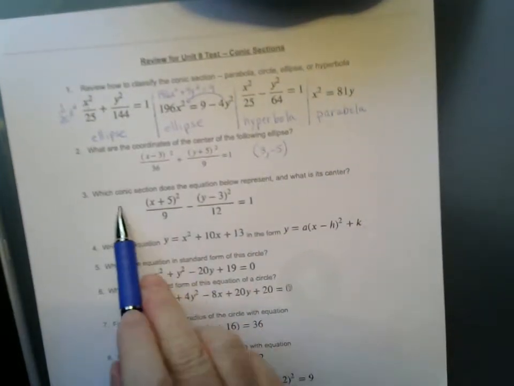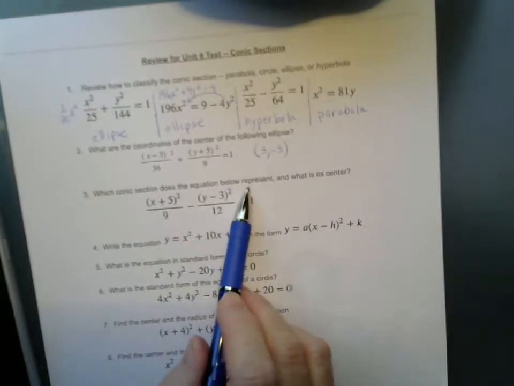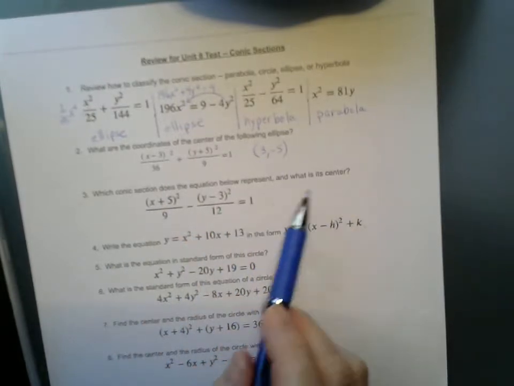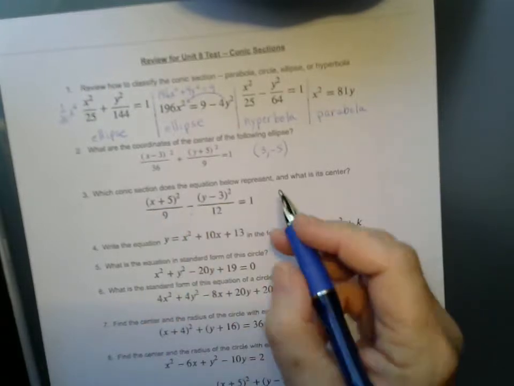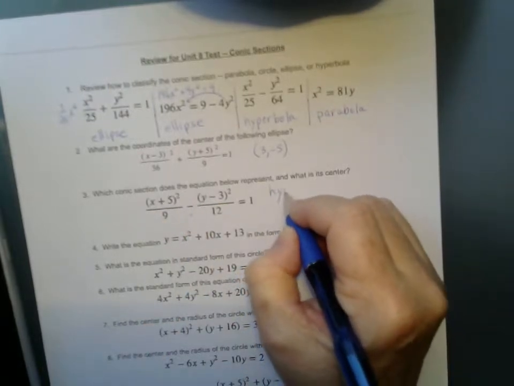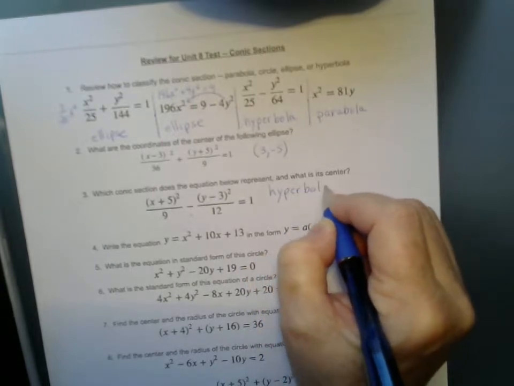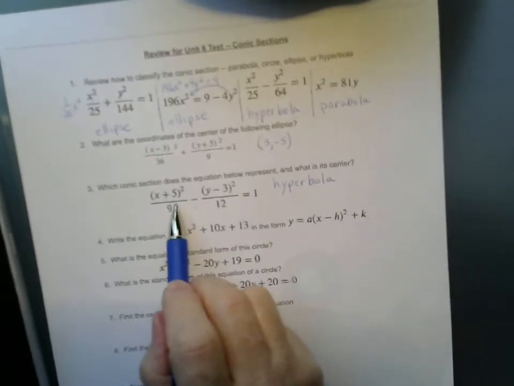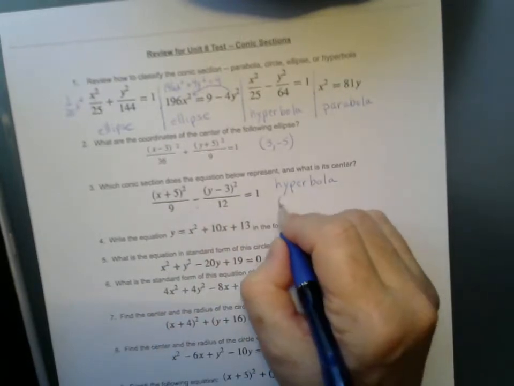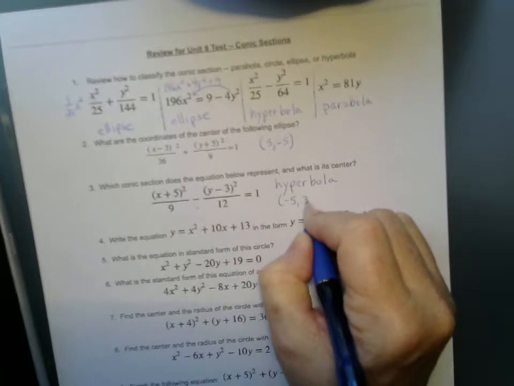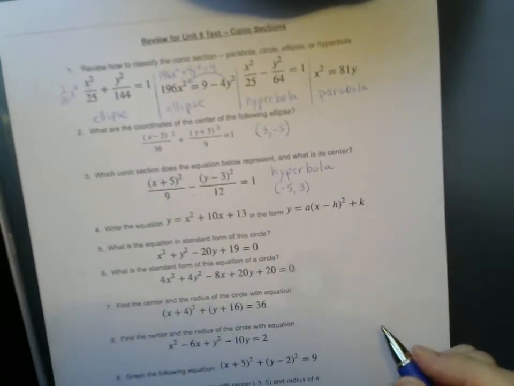This one asks which conic section does the equation below represent and what is its center? Well, it has a minus. So this is positive and this is negative. So that's going to make it a hyperbola. And the center is going to be negative 5, 3. Just the opposite of what's in the parentheses.